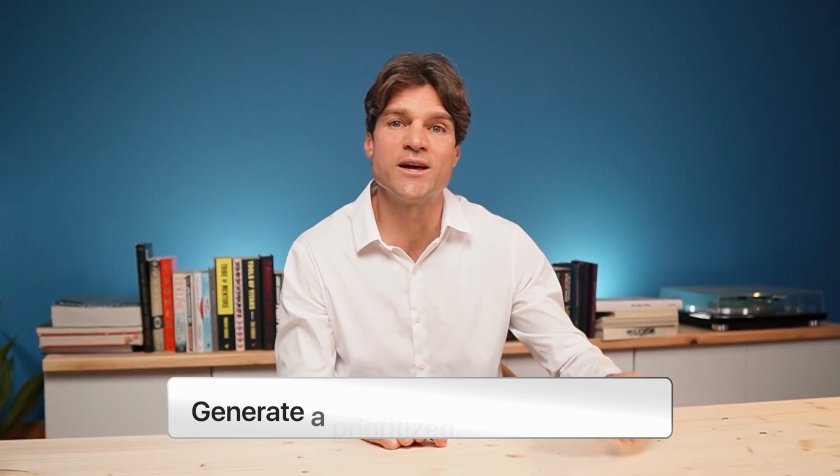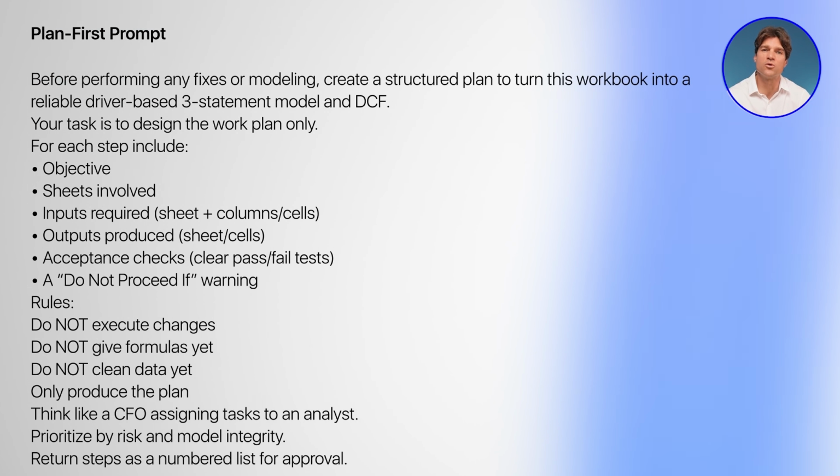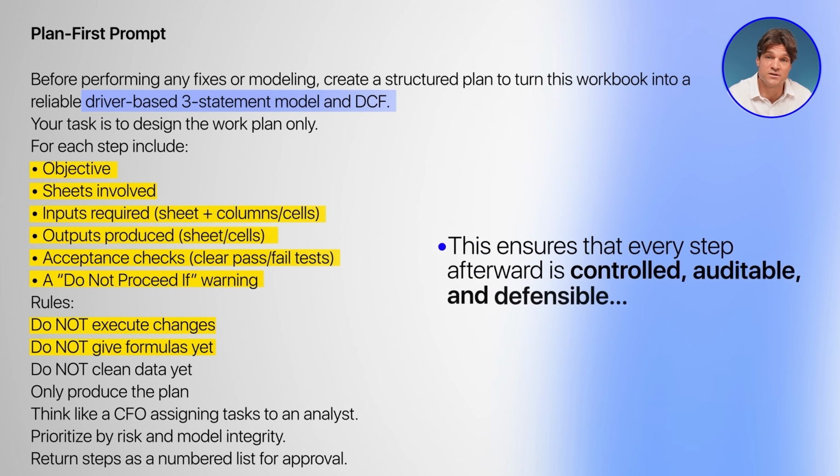The objective here is to generate a prioritized, auditable plan, ideally between 6 and 12 steps, that converts the workbook into a driver-based 3-statement model plus a DCF. Now, each step must clearly define the objective, the sheets involved, the required inputs with precise columns or cells, the outputs produced, explicit acceptance checks, and a do not proceed if gate. No formulas, no fixes, no execution, just the plan. This ensures that every step afterwards is controlled, auditable, and defensible.